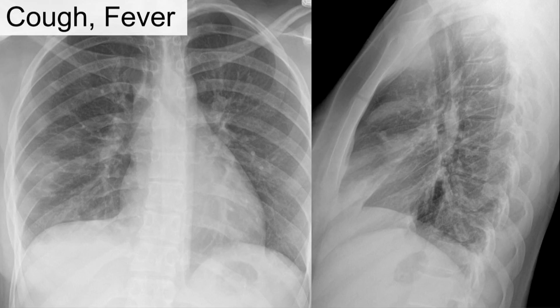So this was a young patient, I think they were 21, with cough and fever, and you can see that they have these patchy opacities in the right lung. So that looks pretty typical. There's an opacity here in the right middle lobe. So certainly the findings are consistent with community-acquired pneumonia.